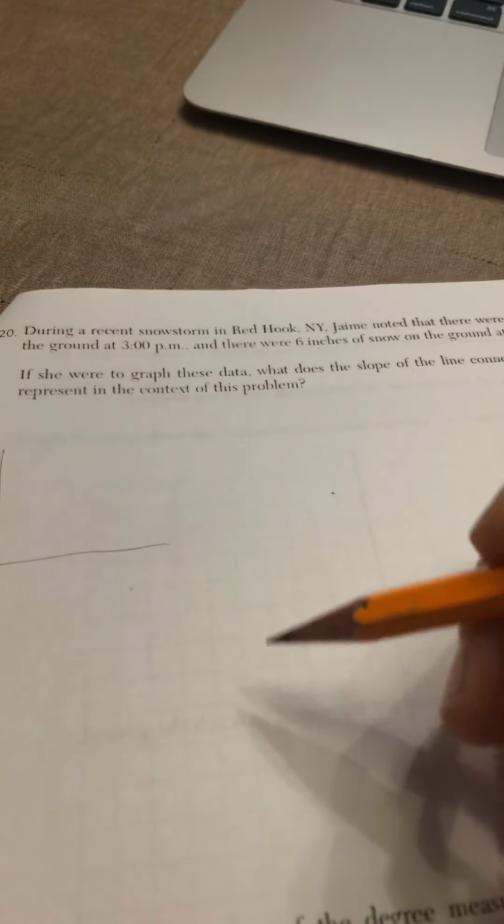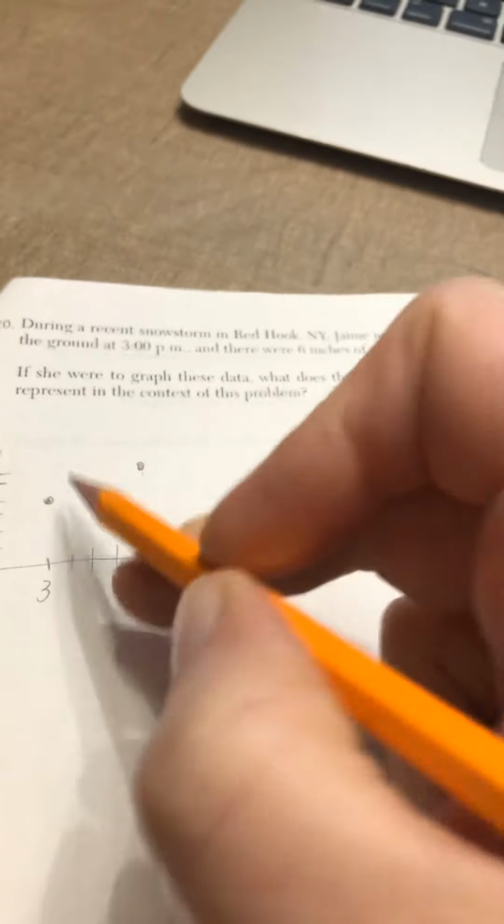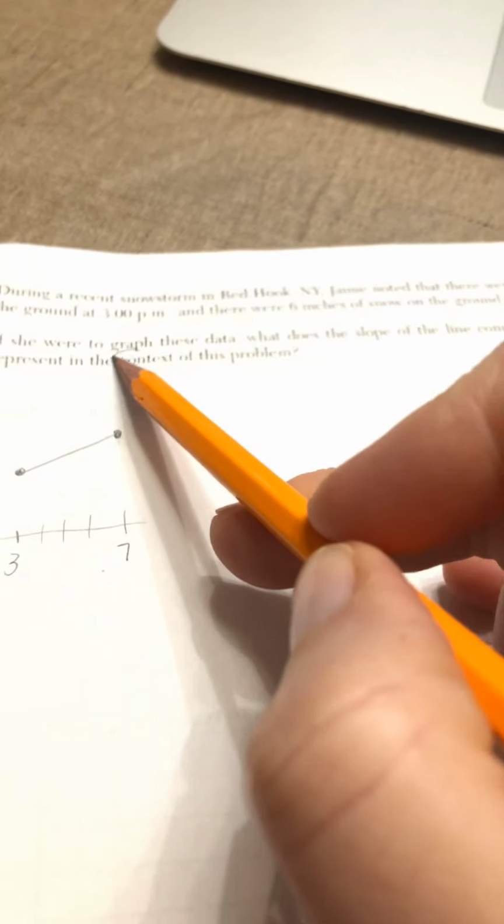So basically what's happening is if you were going to graph it, okay, 4 inches of snow at 3 o'clock. So 3 o'clock, 1, 2, 3, 4 inches of snow, it would look like that. And 3, 4, 5, 6, 7 o'clock, there were, what, 6 inches. 1, 2, 3, 4, 5, 6. So it would go to here. So notice the slope of the line is going up. So it says what's going to happen in the context. So we've got to talk about time and snow.